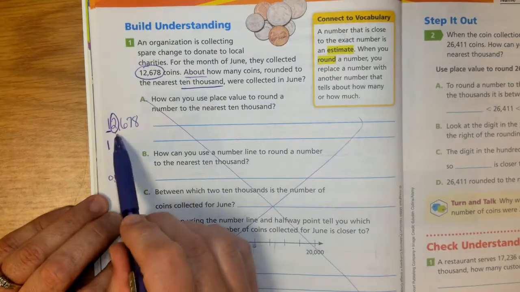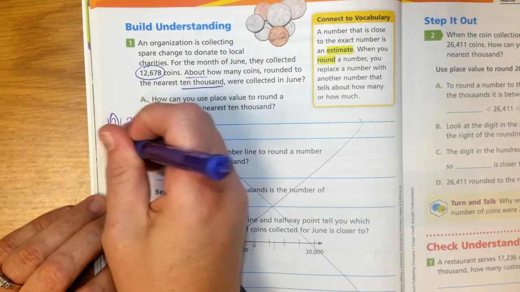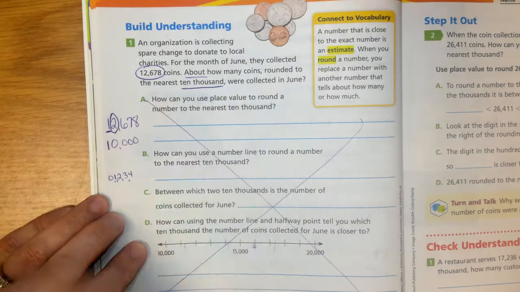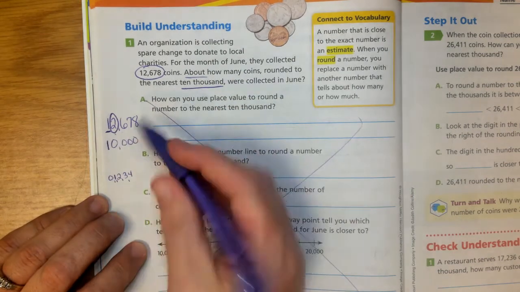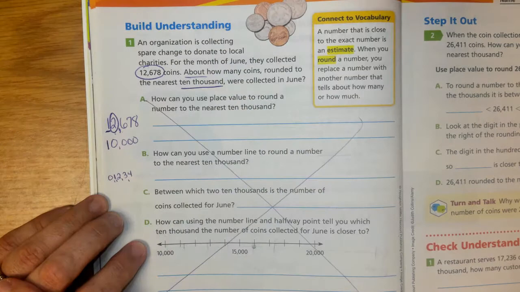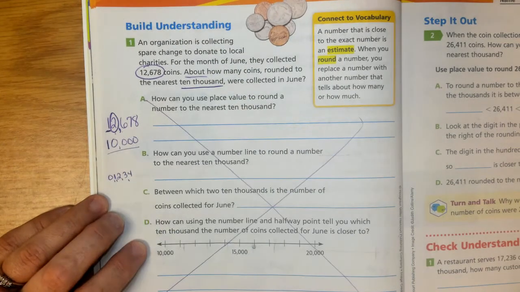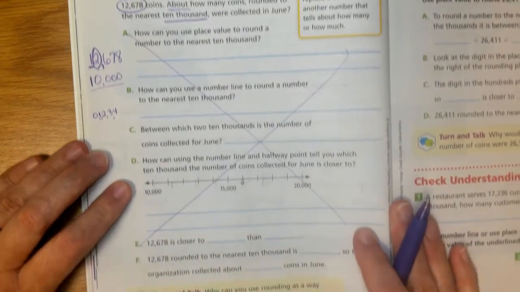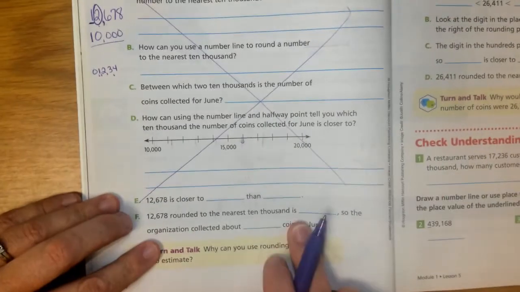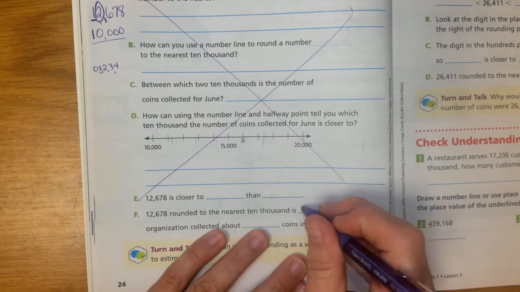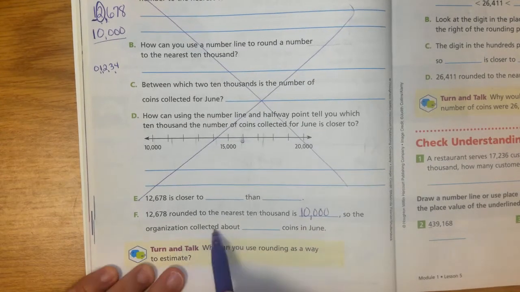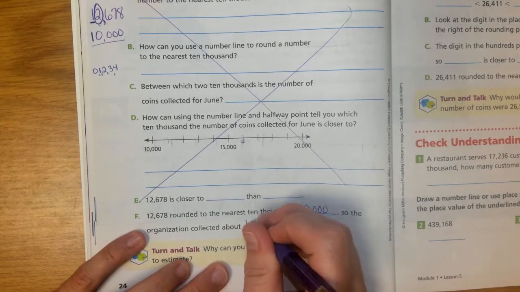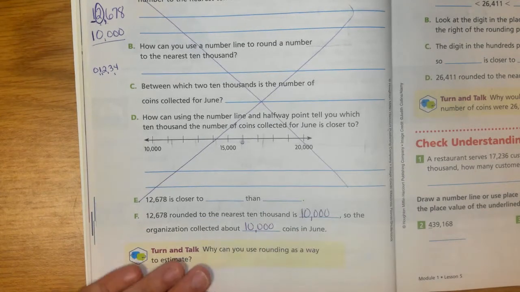And then everything to the right of that number becomes a 0. So 12,678 rounded to the nearest 10,000s place is 10,000. So we're going to jump right down here. Rounded to the nearest 10,000 is 10,000. So the organization collected about 10,000 coins.